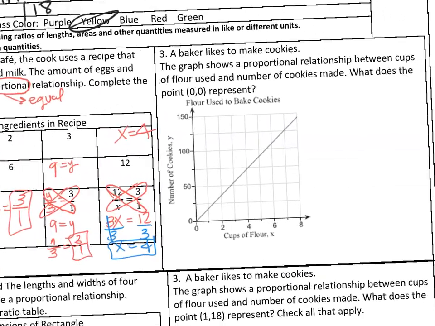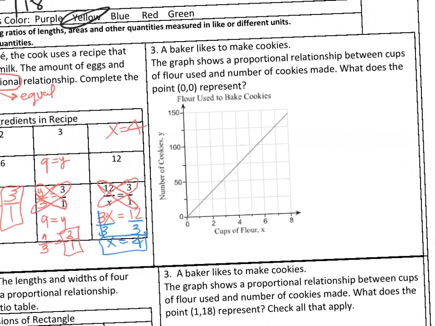A baker likes to make cookies. The graph shows a proportional relationship. Before I move on, another word for proportional is equal. Please make sure you write that. So the graph shows a proportional relationship between cups of flour used and the number of cookies made. So basically, if you have 0 flour, you have 0 cookies. If you have 1 cup of flour, you have a certain amount of cookies. If you have 2 cups of flour, you have a lot more cookies. If you have 3 cups of flour, you have a lot more cookies, so on and so forth. If you have 10 cups of flour, you have way more cookies than you probably plan to make.